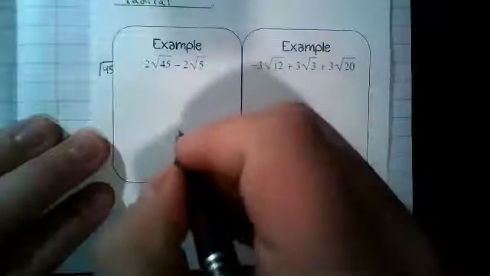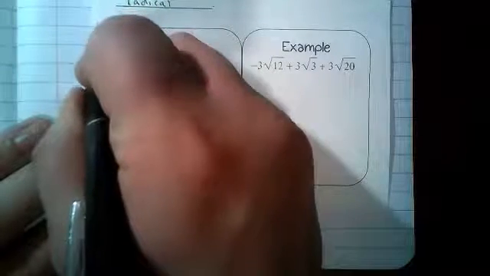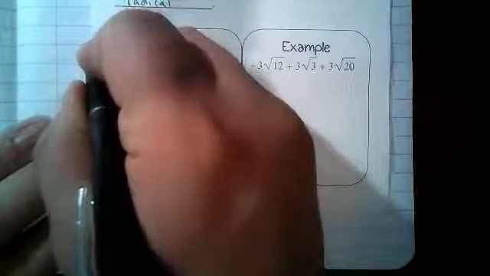Using the birthday cake method, if I start with 45, a prime number that goes into 45 is 3. And 45 divided by 3 is 15. And 3 also goes into 15, giving me 5 left. 5 goes into 5, and there's my candle.